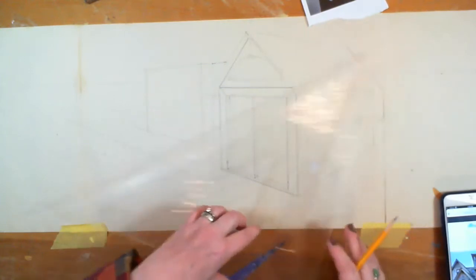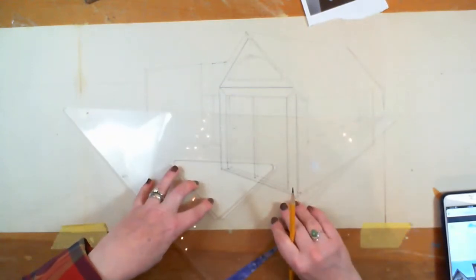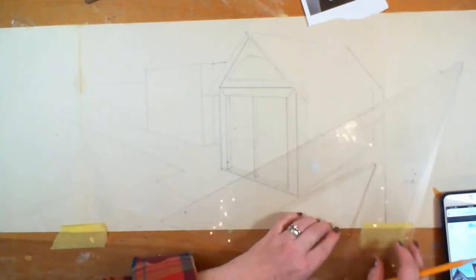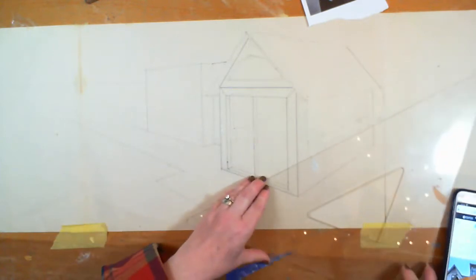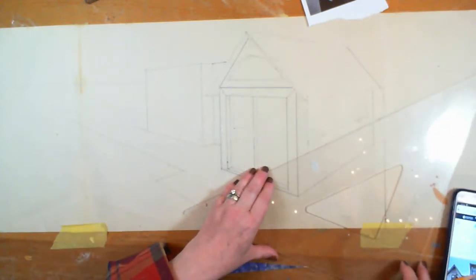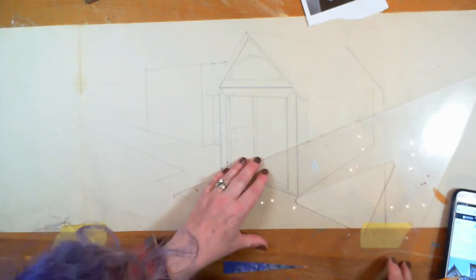If you can see the little sparklies, by the way, that's Christmas lights I have hanging over my work table. So there are not fairies in here. There are Christmas lights hanging above my workstation.